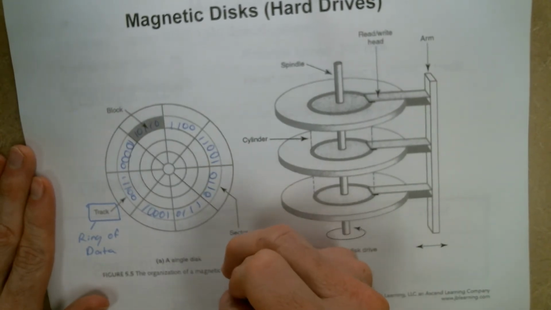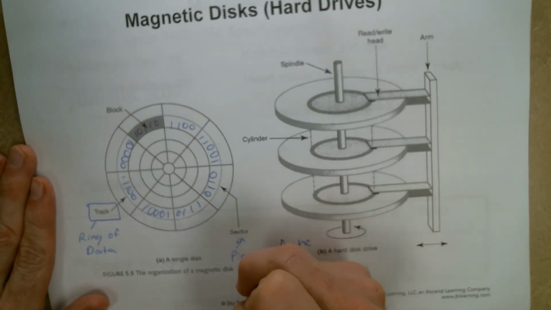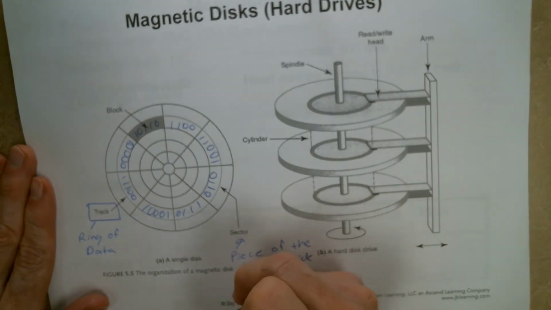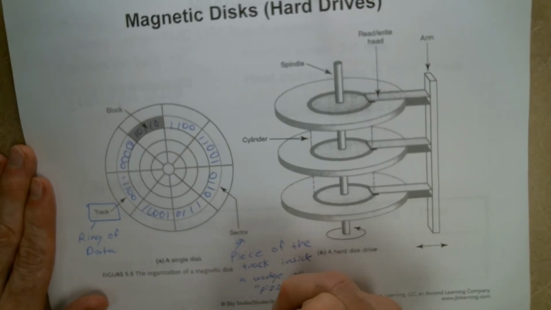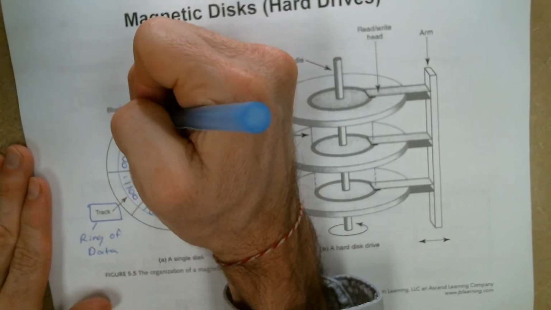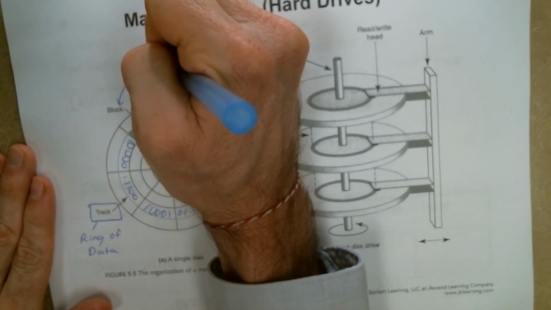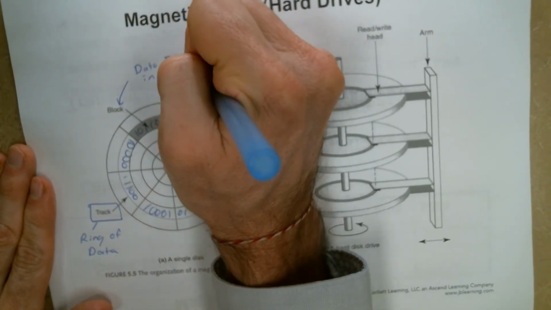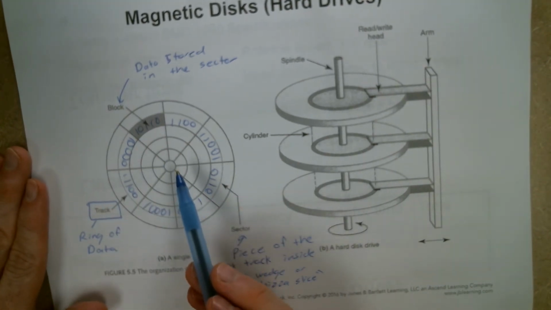The sector is a piece of the track inside a wedge, or I'm going to call it a pizza slice, because I think that's what it looks like. And then you have the actual block here, which is the data stored in the sector. All right, so this is what one little magnetic disk is broken up as.